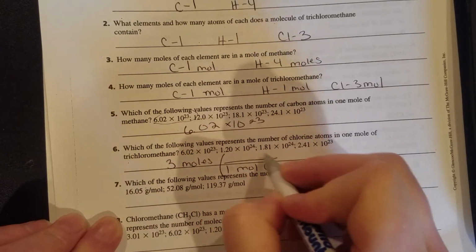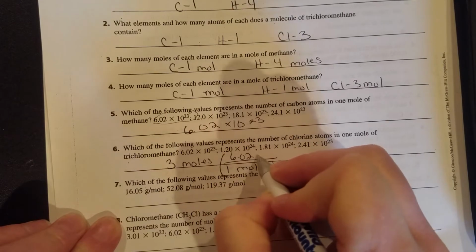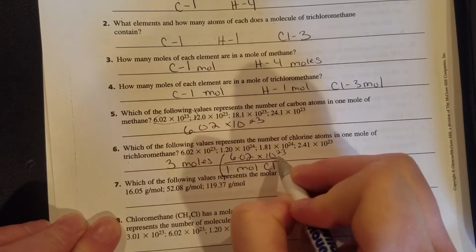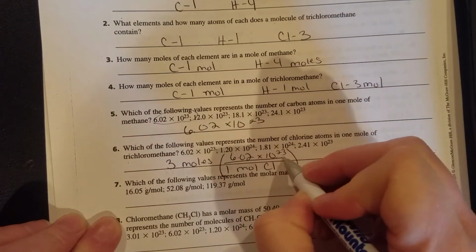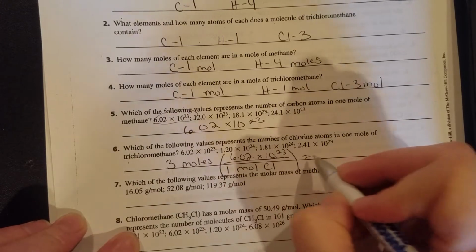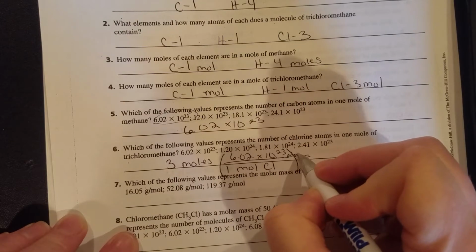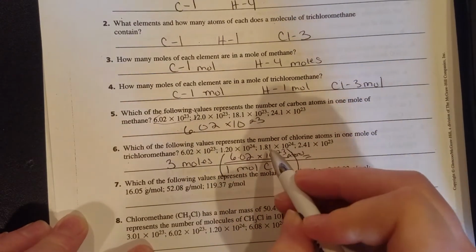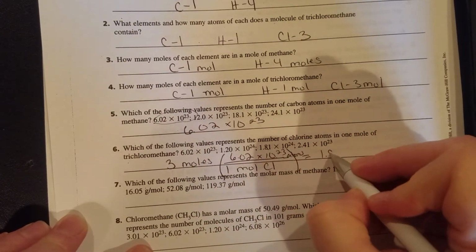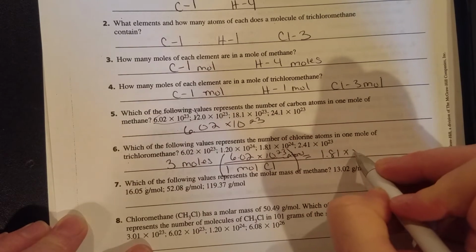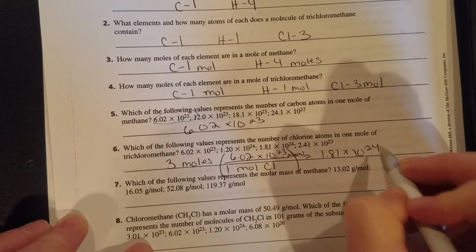There are 6.02 times 10 to the 23rd, and so that would tell us how many atoms there are. We multiply that out, and we would get 1.81 times 10 to the 24th.